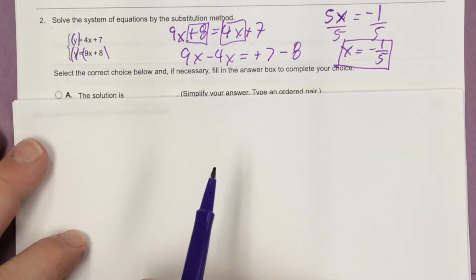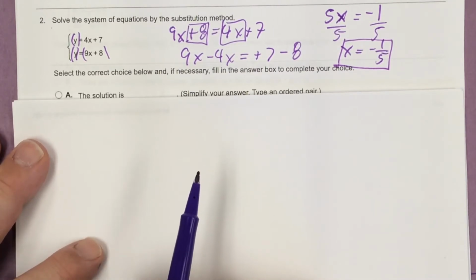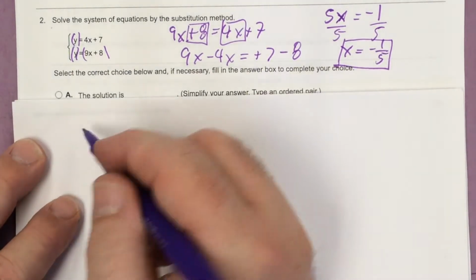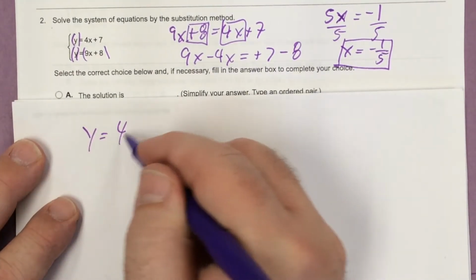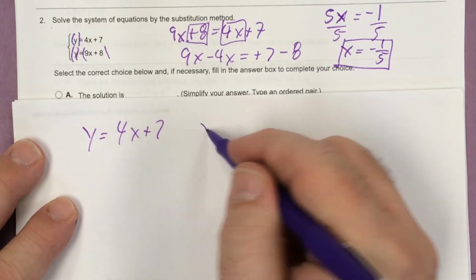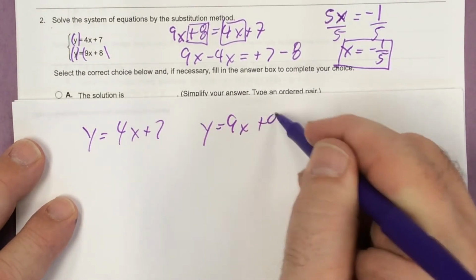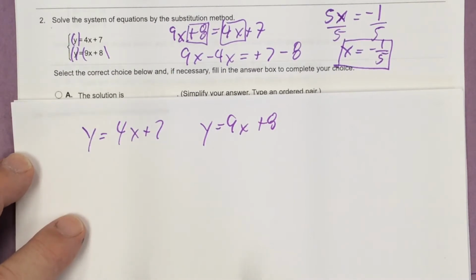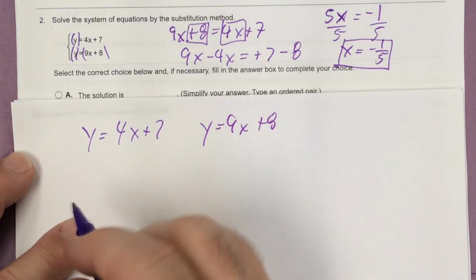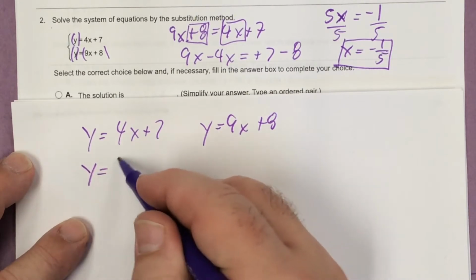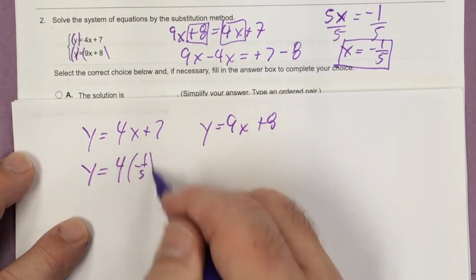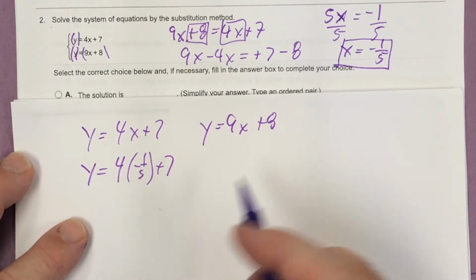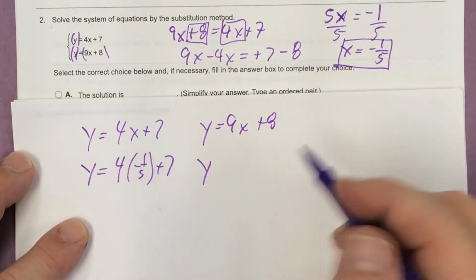So we're going to have a not particularly nice value of y when we solve for that. Now I'm going to take this value of x, and I'm going to put it in for y equals 4x plus 7, and then y equals 9x plus 8. When I start getting fractions for answers, I start getting nervous about my results. But let's see what the answer turns out to be once we sub this in. So we're going to have y equals 4 times negative 1/5 plus 7. And again, if you do this in your calculators, convert your answer to a fraction, they should come out to be the same if I've done my work correctly.